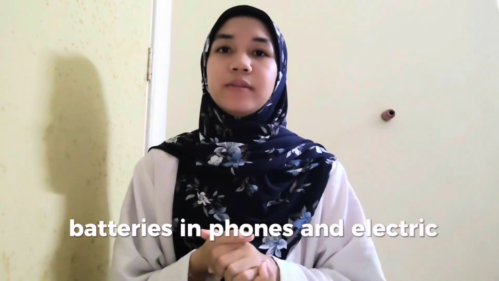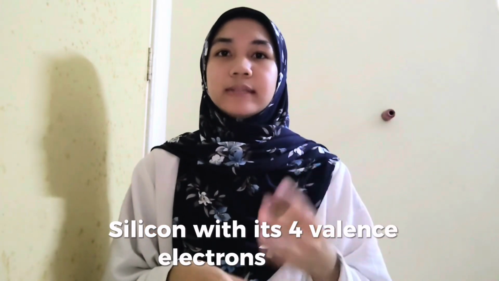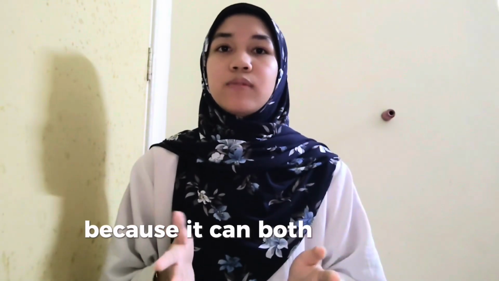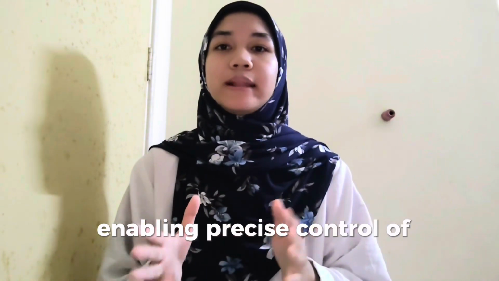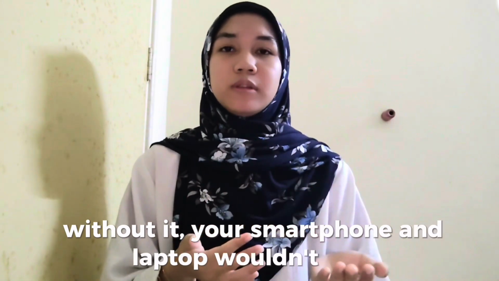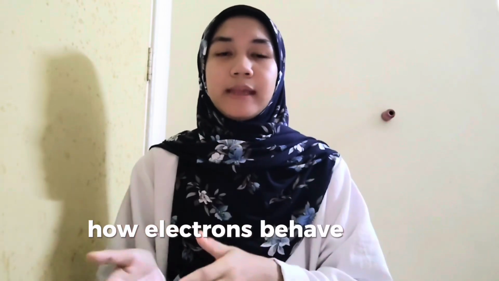phones and electric vehicles. Then, there are semiconductors, which are used in chips, computers, and solar panels. Silicon, with its 4 valence electrons, is ideal because it can both hold and share electrons, enabling precise control of electrical current. Without it, your smartphone and laptop wouldn't exist. All of these applications are rooted in understanding how electrons behave at the atomic level.